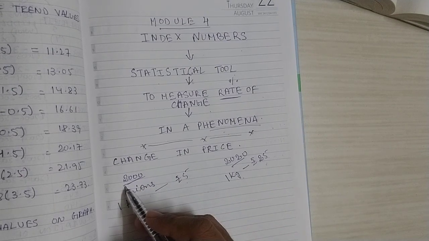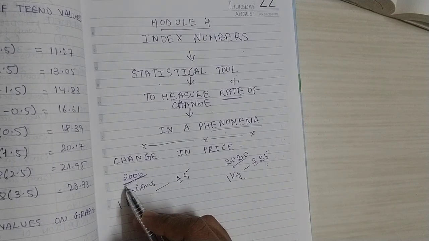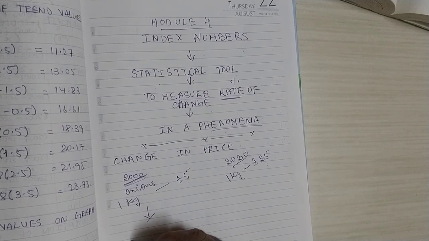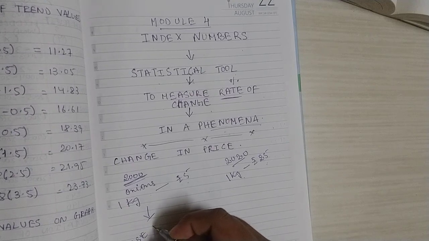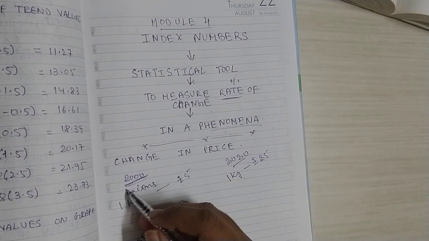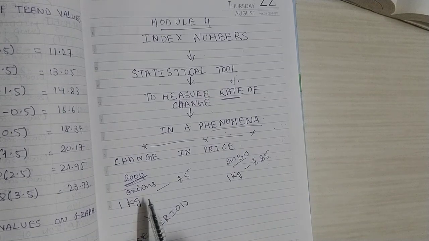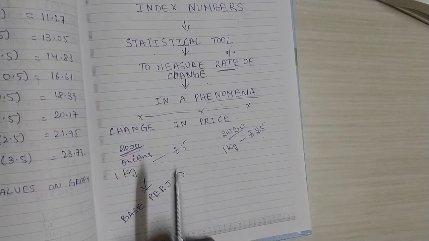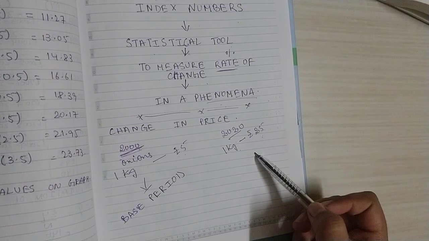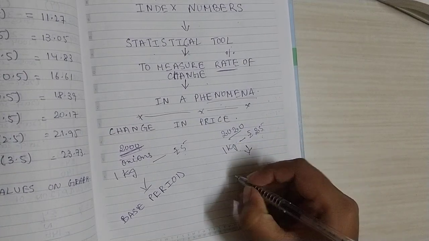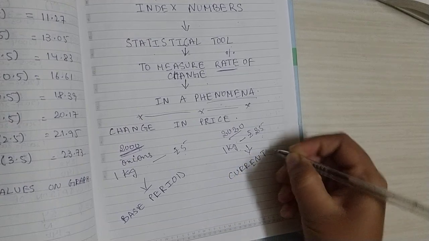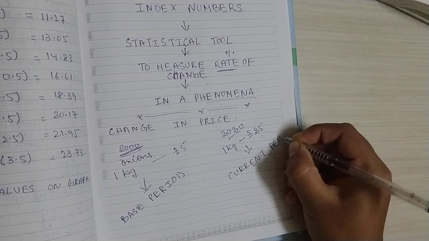The year which we are taking for comparison is called the base period. Now the current year, which we compare, is called the current period.